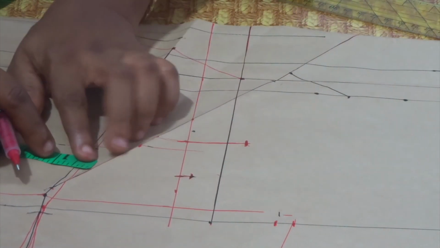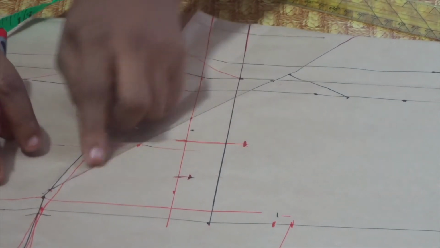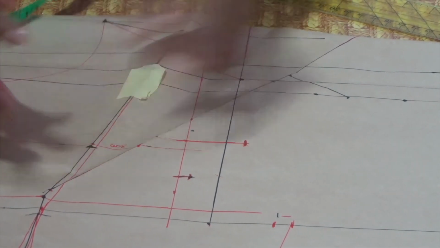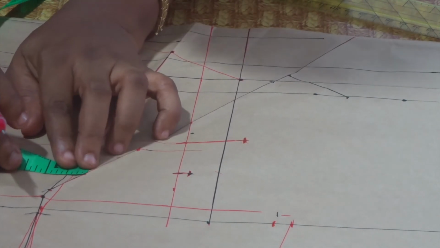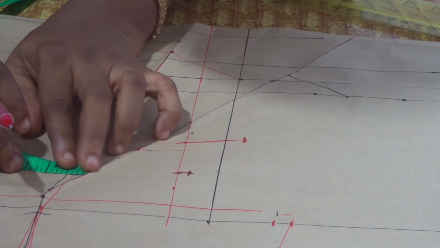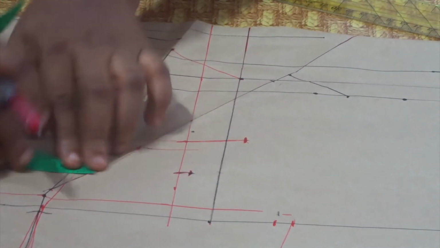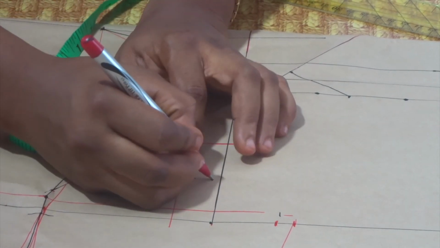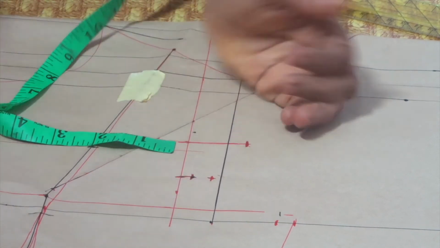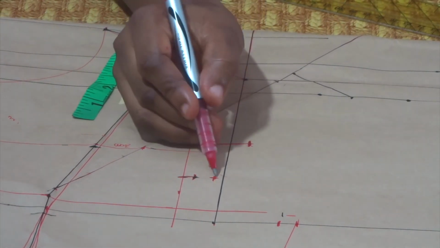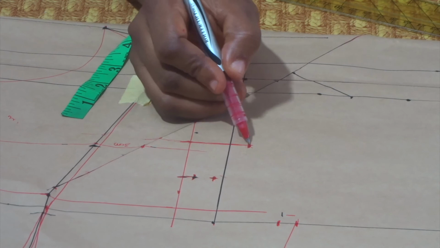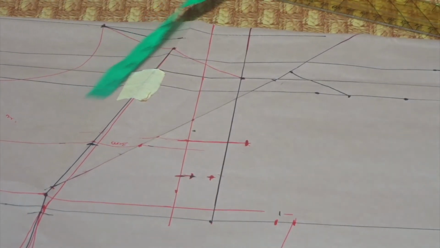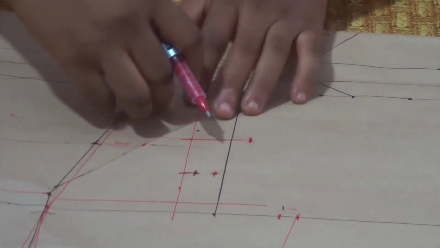However, looking at it too, this dart has taken away some. So I'll measure this. This is about half an inch. Then I'll add it back to it here. So this is it. So we are connecting this red line, connecting this to this line.